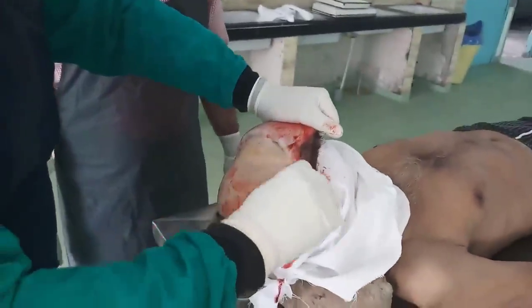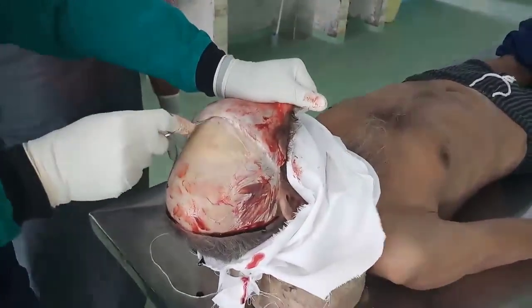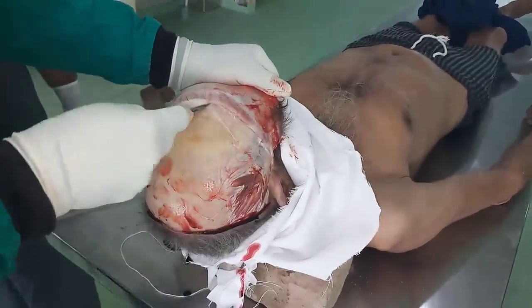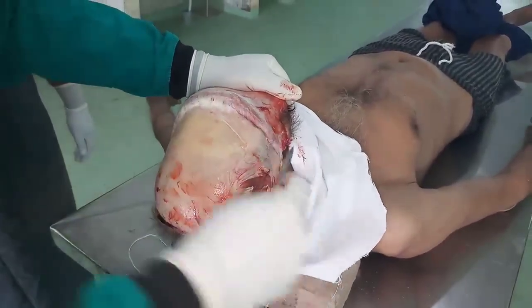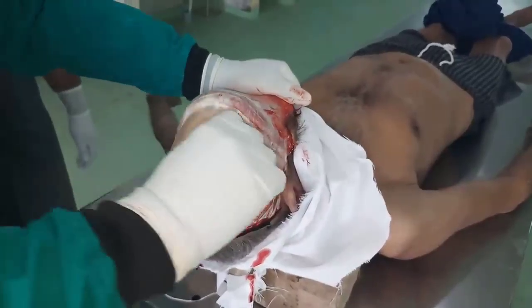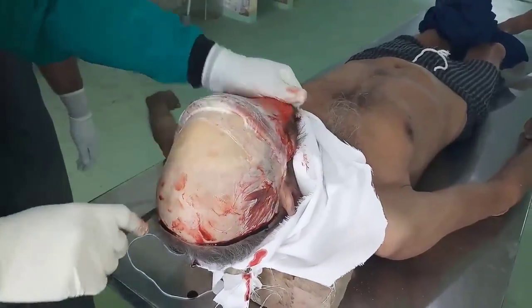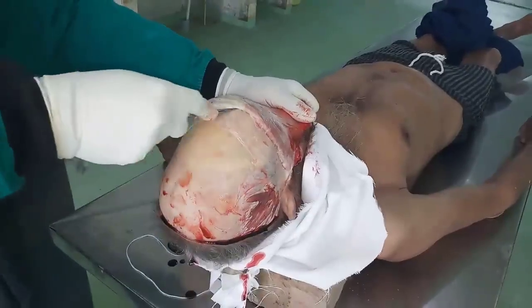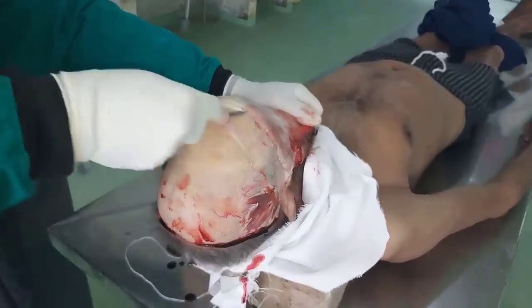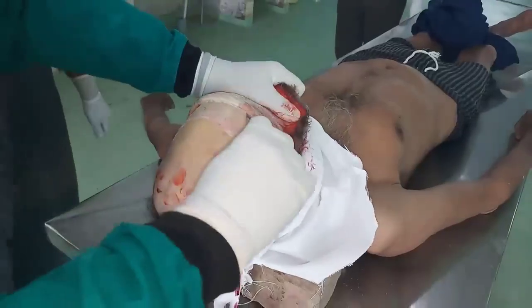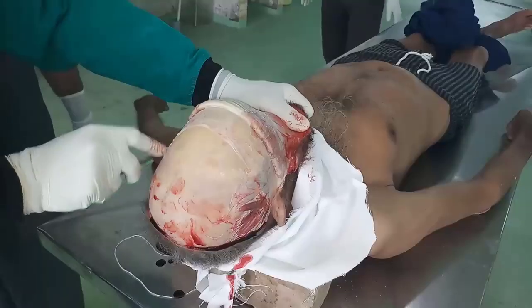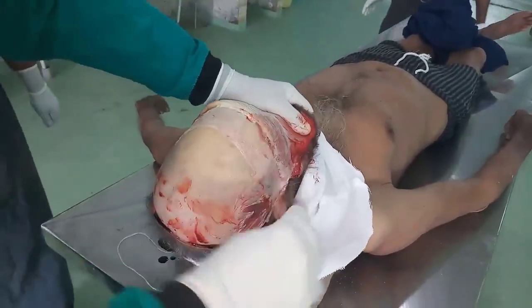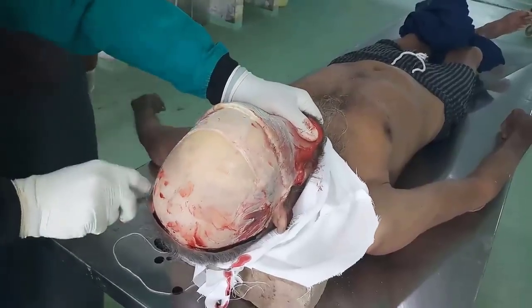So the anterior flap we are retracting forward, till the supraorbital margin. So, like this.